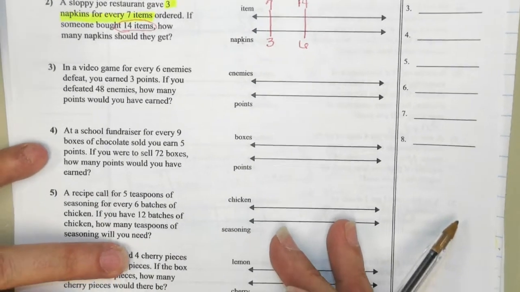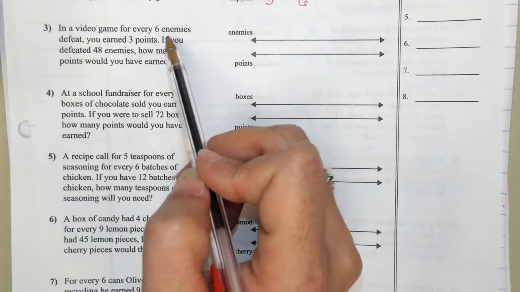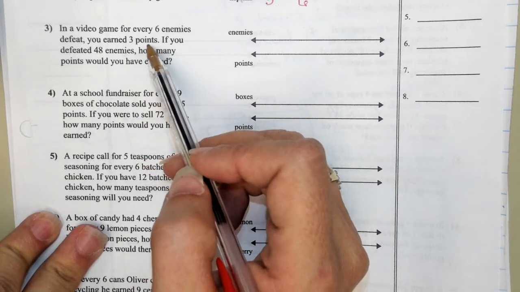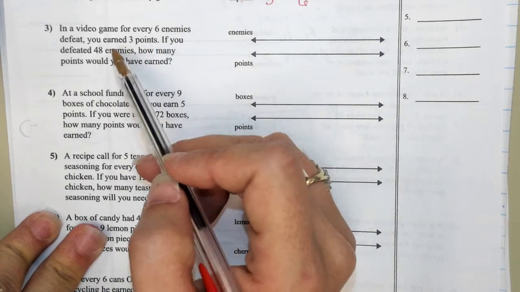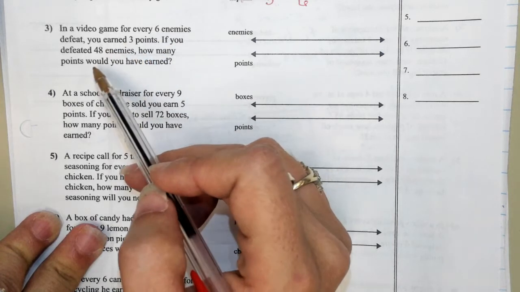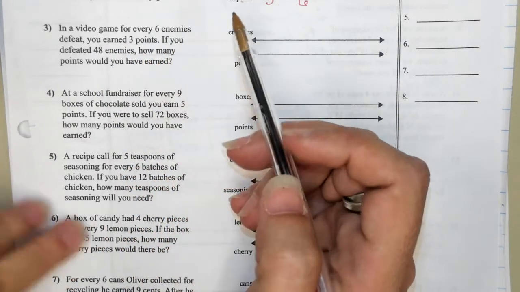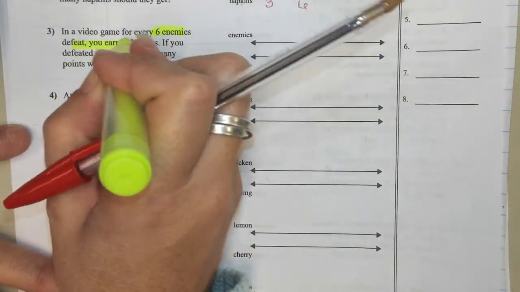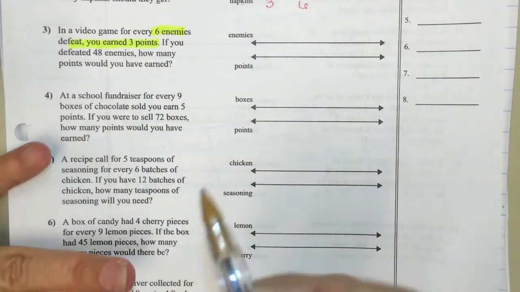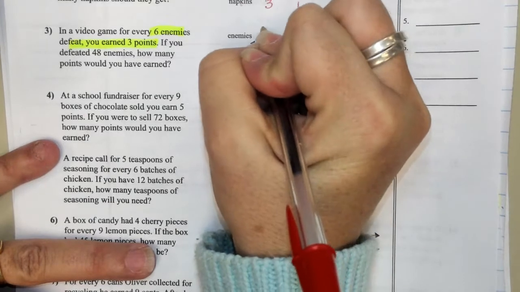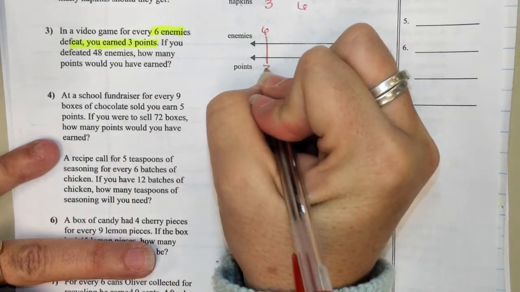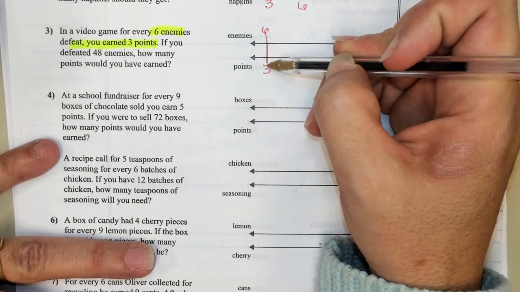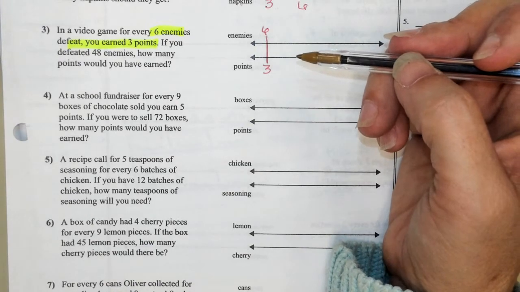Number 3. In a video game, for every 6 enemies defeated, you earn 3 points. If you defeated 48 enemies, how many points would you have earned? Now, the first thing is set up the first one. So for 6 enemies, you get 3 points. So, find enemies, and then the points would be 3. Notice my line goes all the way through both double number lines. It connects because those two numbers go together.